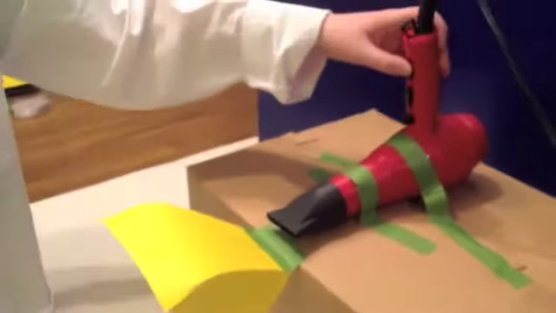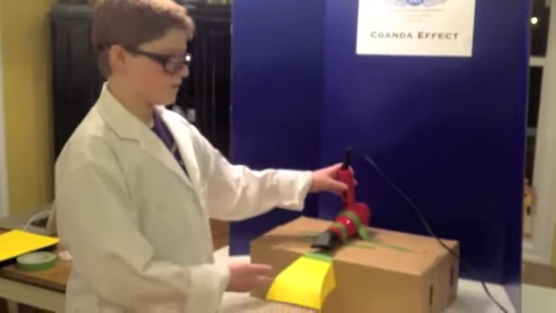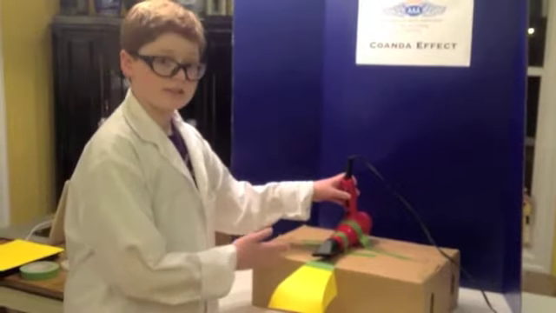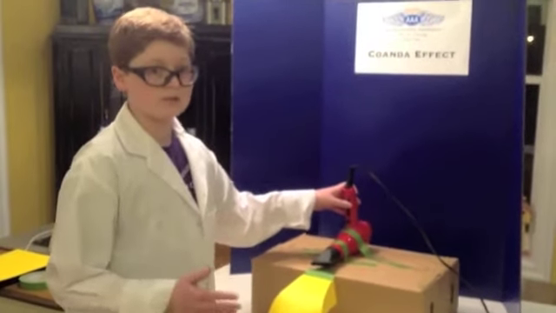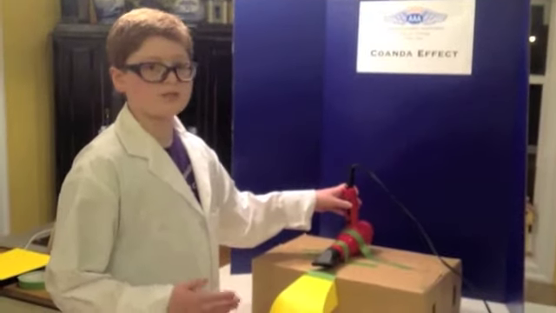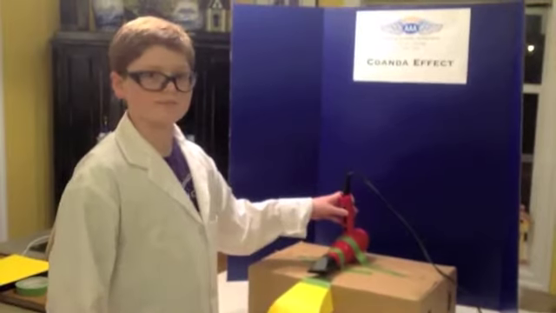As you can see, the pieces of paper lifted up, and that is because the air actually did curve over the surface, and since it was going at a higher velocity, it lowered the pressure so that the pressure was lower than the atmospheric pressure, increasing the lift, causing it to rise.